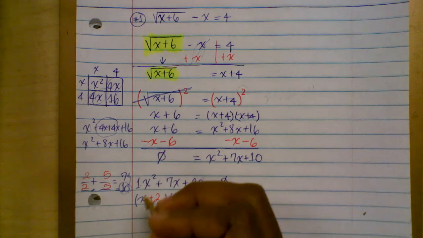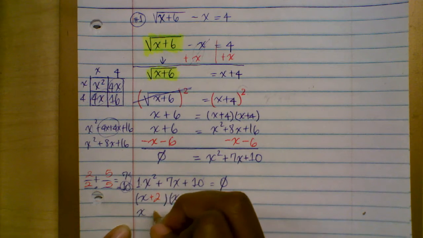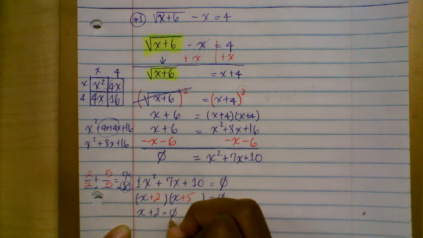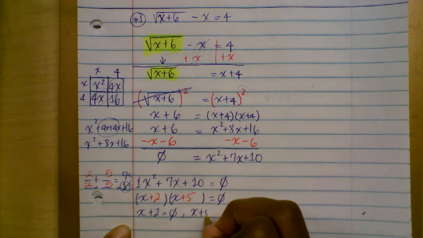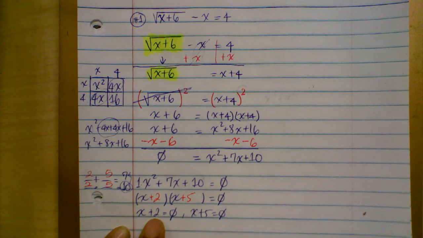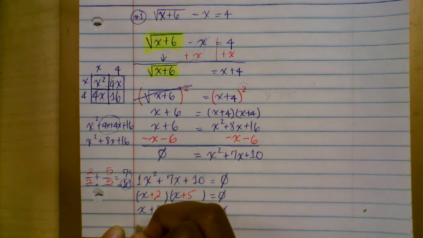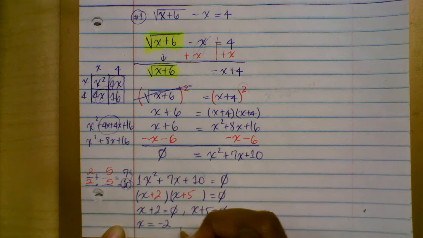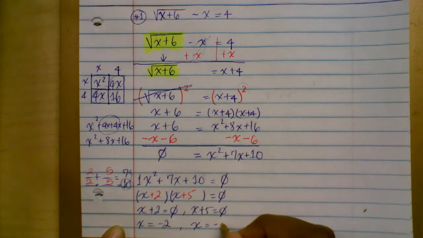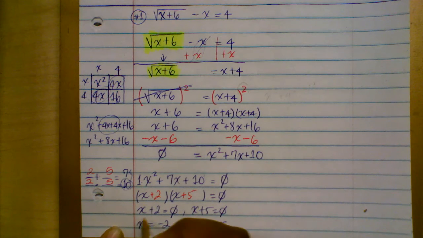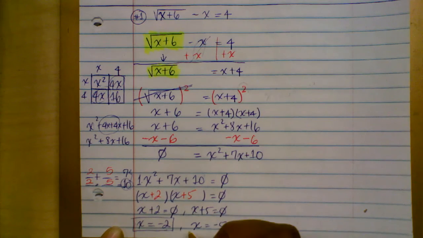Then you're going to apply the zero product property. You end up with x plus 2 equal to 0, and then x plus 5 equal to 0, and you solve for x. For x to be alone, you minus 2. So the first solution is x equal negative 2, and the second one is x equal negative 5. So you have our two solutions.